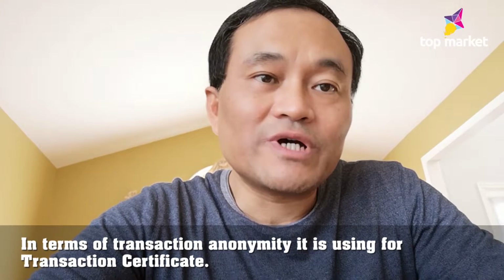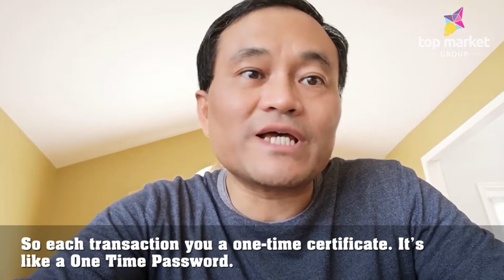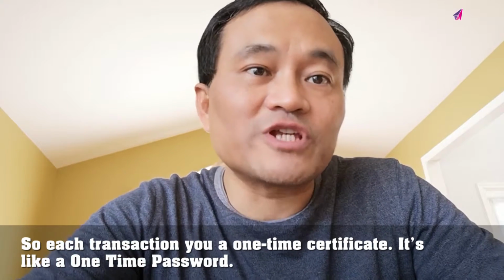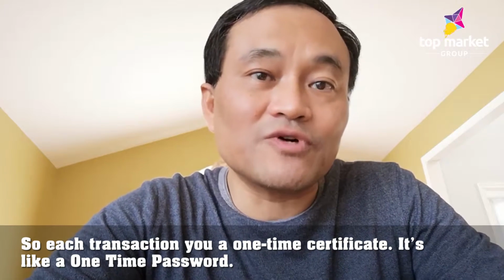But in terms of transaction anonymity, it uses a transaction certificate. So for each transaction you have a new, one-time certificate, kind of like a one-time password. Each certificate has its own private key, so each time the private key is different, and that's how you achieve transaction confidentiality.